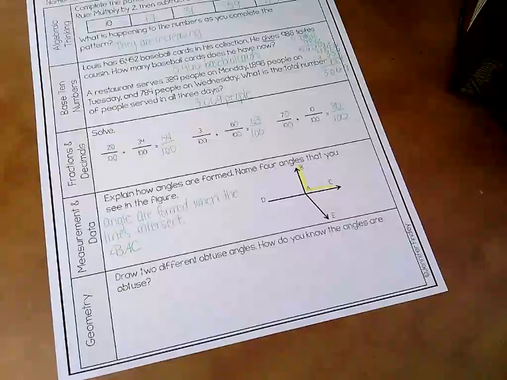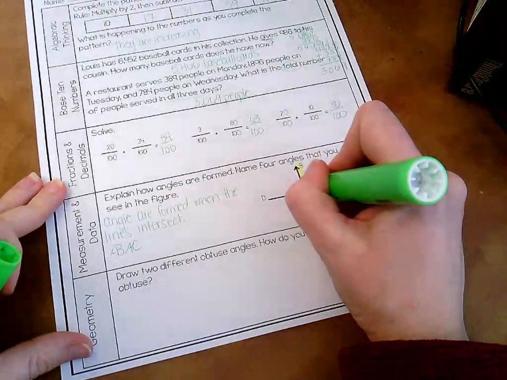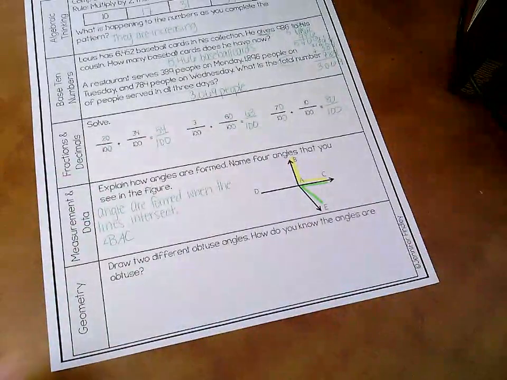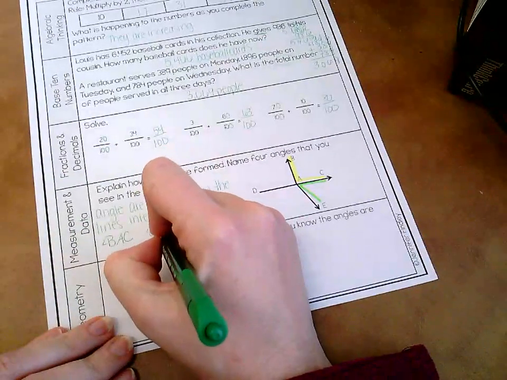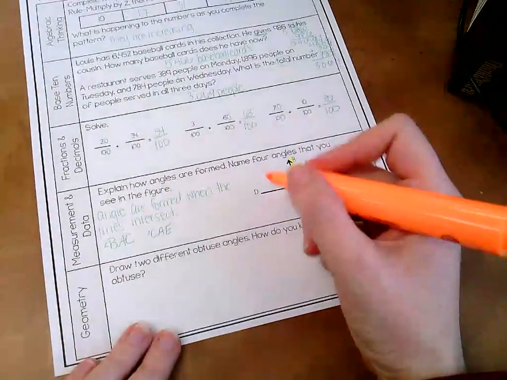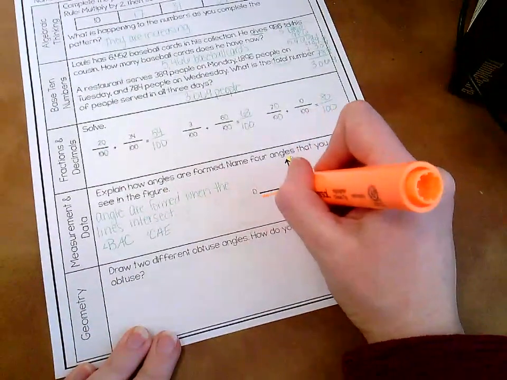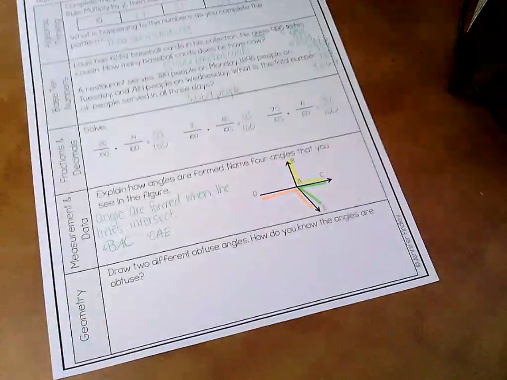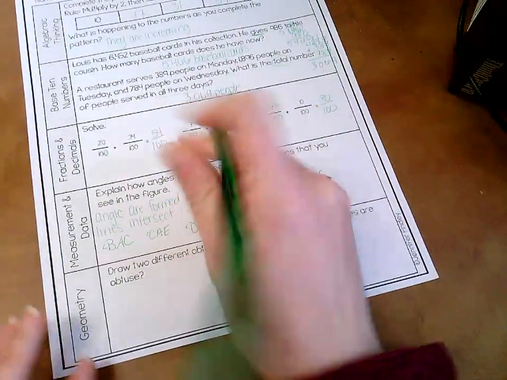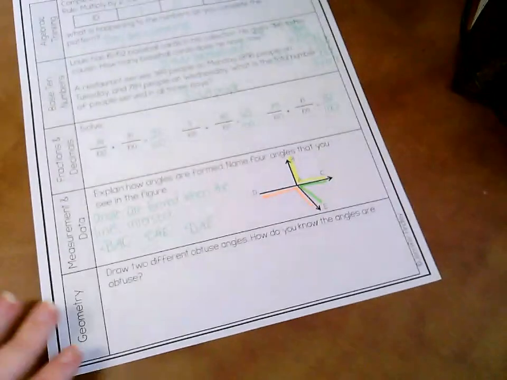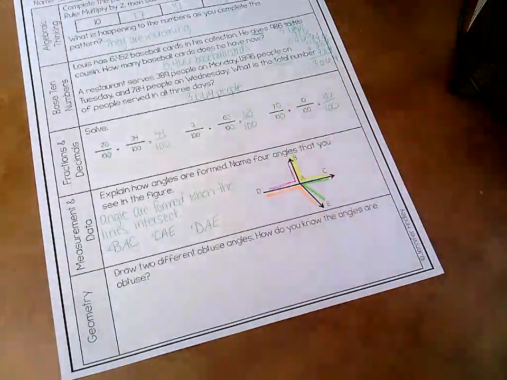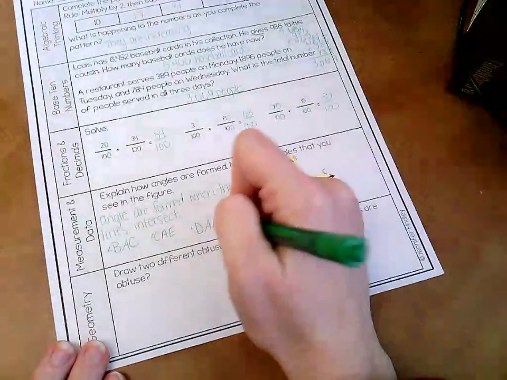I have this angle right here. That is angle CAE. I have this angle right here. That's angle DAE. And I have this angle here. That is angle BAD, sorry.